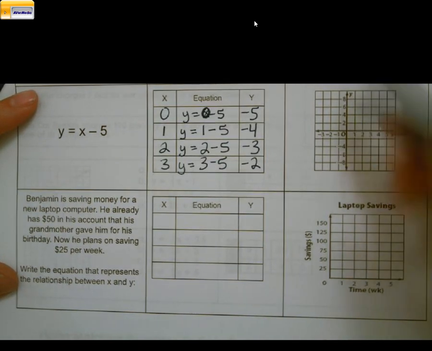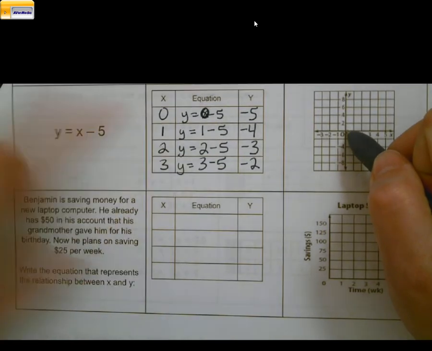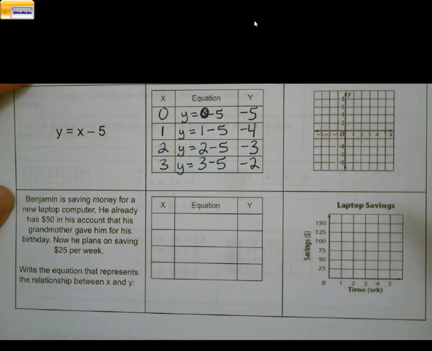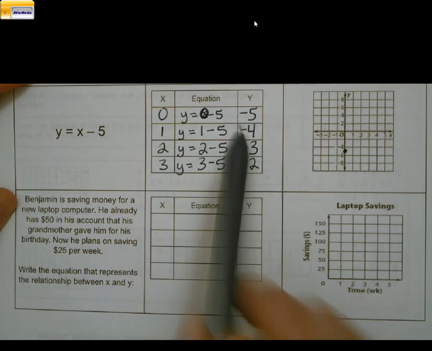So I'm going to start at my origin. My first ordered pair is 0, negative 5. So that means to go over nothing, but down negative 5. And these are counting by 2s. So 2, 4, and in between here for 5. The next ordered pair is 1, negative 4.